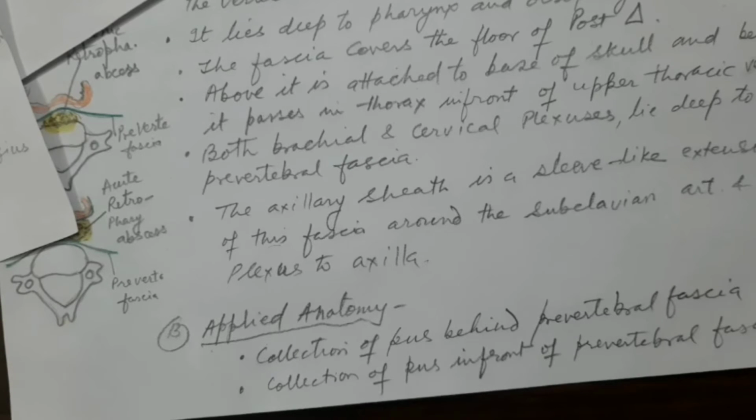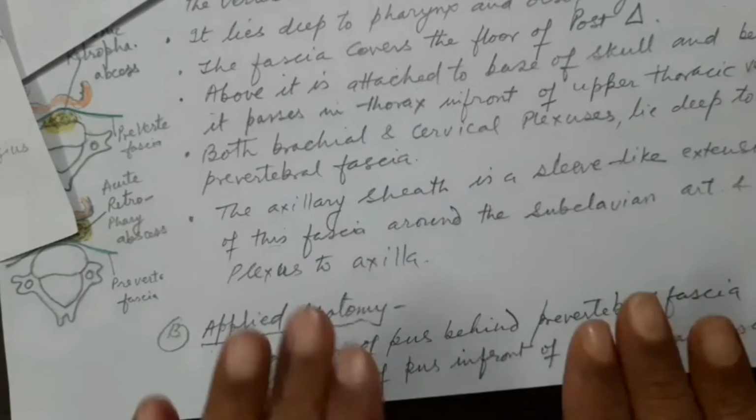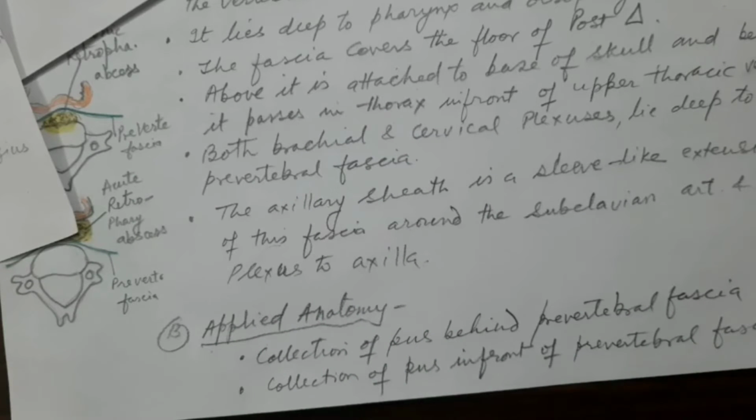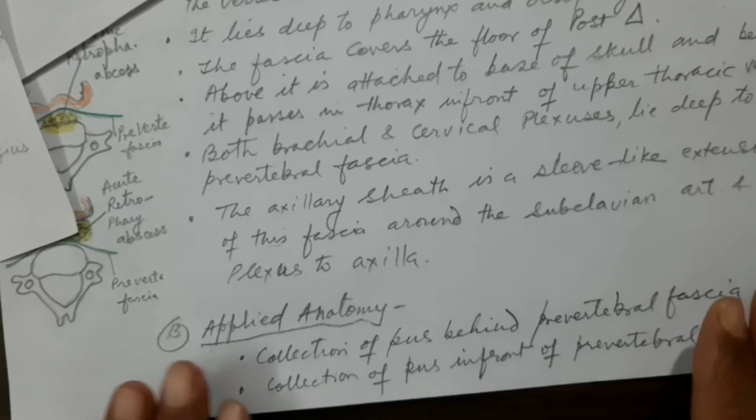So from the posterior triangle, the subclavian vessels and the brachial plexus, which lie deep to the prevertebral fascia, will push their way into the axilla, and while these structures from the posterior triangle are going to the axilla, they will carry a sheath, and this sheath is formed by the prevertebral fascia, which is called the axillary sheath because it extends into the axilla.